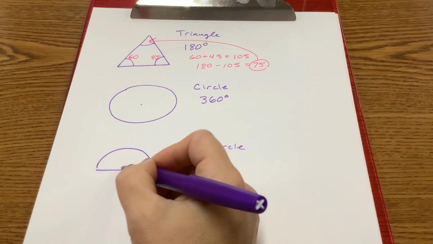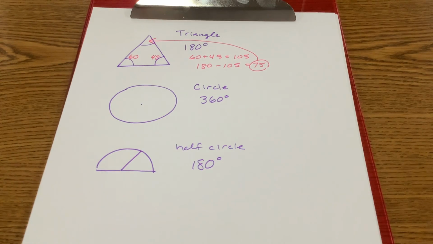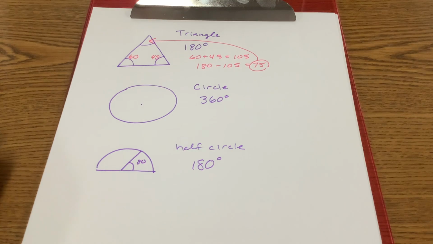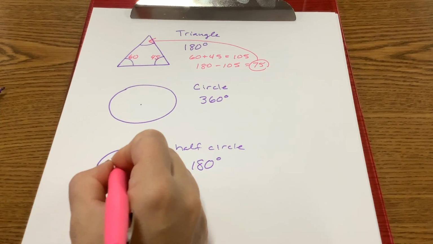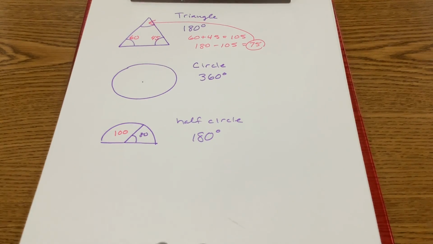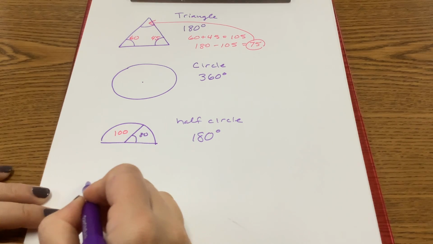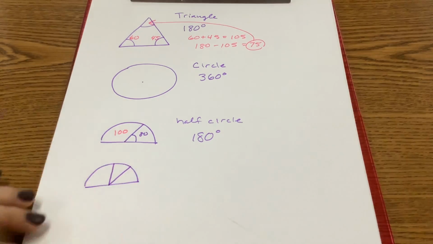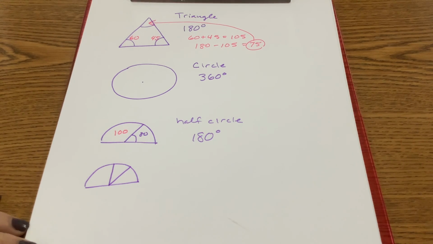So if I section this off and I tell you what one of the angles are, then you should know what the other one is, right? Okay, so let's say that this one is 80, then what is the missing angle? 100. The other angle has to be 100 because they have to total 180. All right, also, I can give you a similar problem and I can section it off in more than two angles, but what should all three still add up to? 180. They should still add to 180.